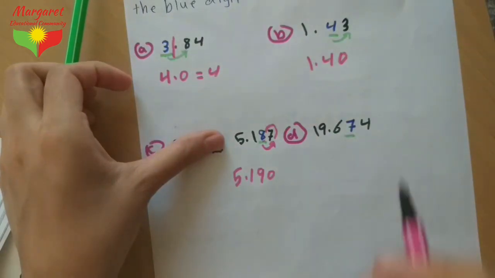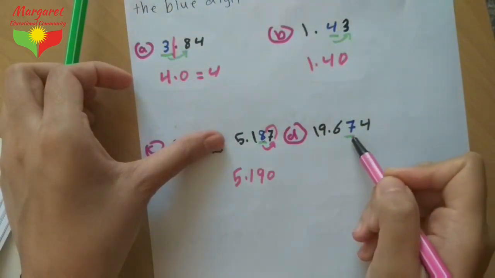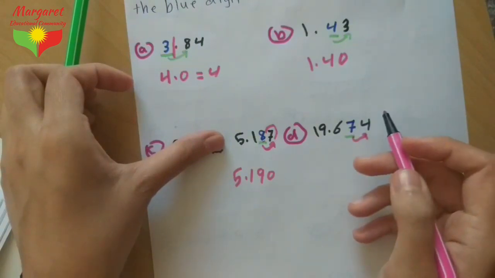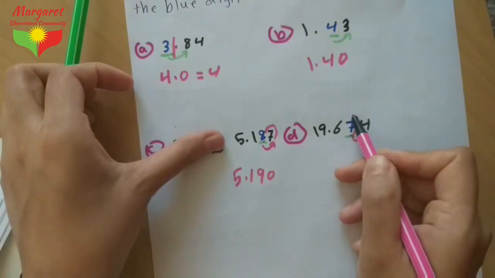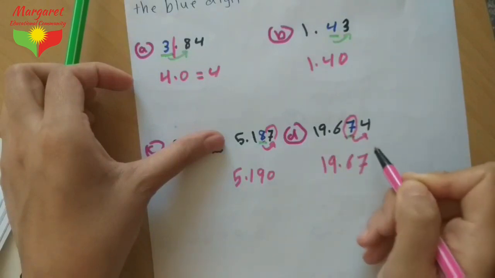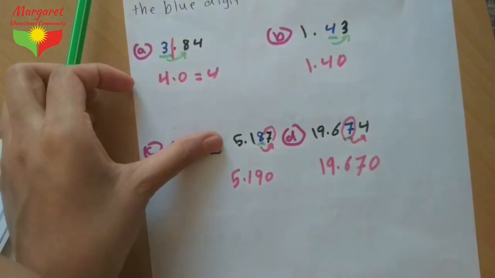We have 19.674,000. The blue digit is number 7. To round number 7 you must look in the next digit. We have number 4, which is less than 5, so it stays the same number. It's equal to 19.67. From place 4 you must write 0.